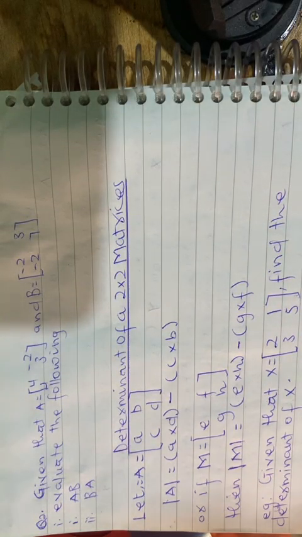So last time we talked about multiplication of matrices. Today we are going to talk about the determinant of a 2 by 2 matrix. We also have the determinant of a 3 by 3 matrix, but for now I have to talk about the determinant of a 2 by 2 matrix first. I'm sure that in our next video we'll talk about the determinant of a 3 by 3 matrix.